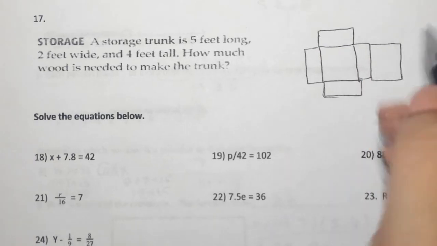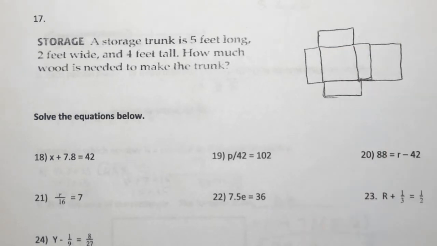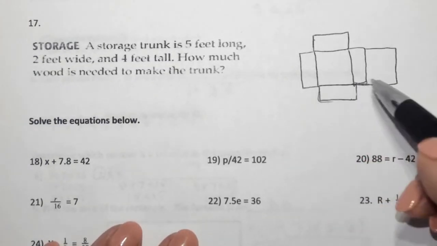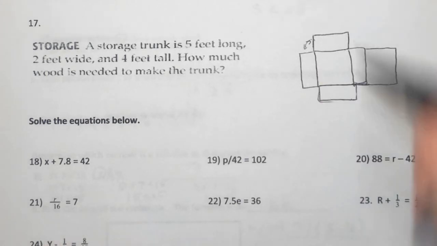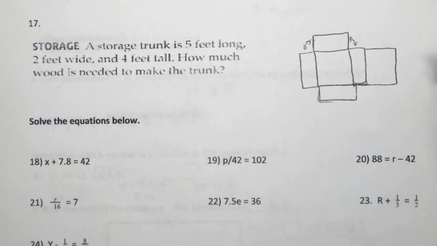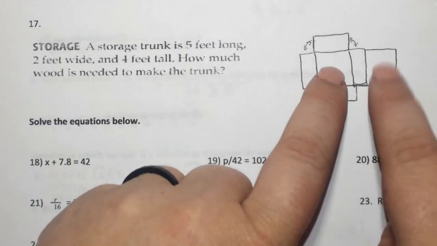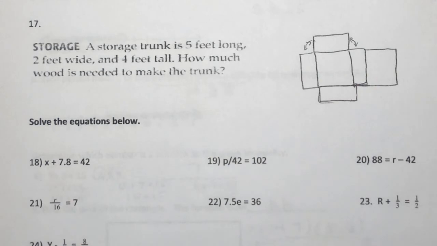You'll notice I did them matching because they're going to have to fold up together, so I did them the same size. I know this one is going to fold over onto the top. If that's the bottom and that folds to the top, they need to match. Does that make sense?